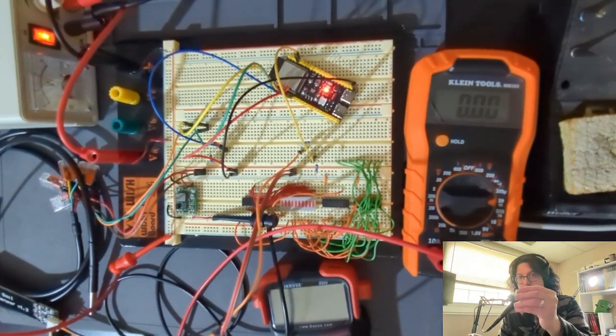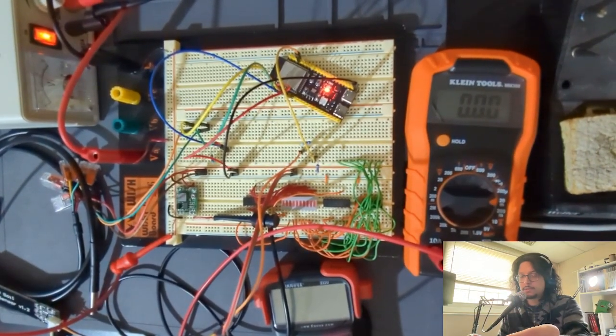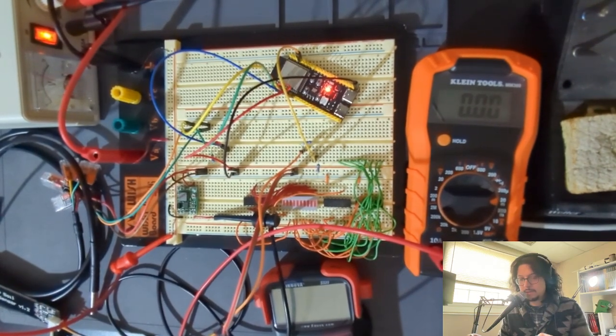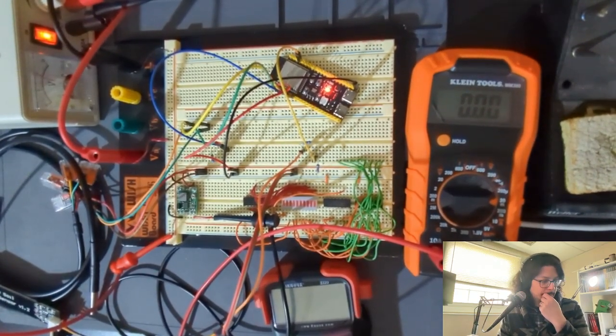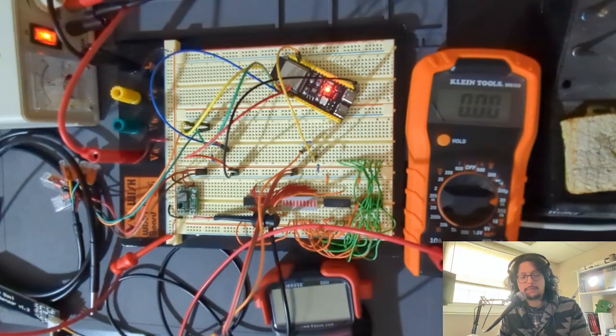So I got the 2Bs, the little 2 furs. But then there's also these 3 furs that I'm wondering if I'll want to stick a probe into.